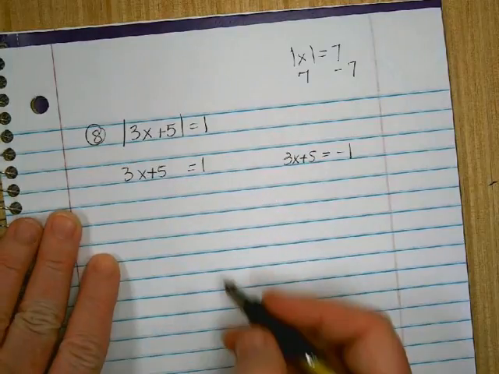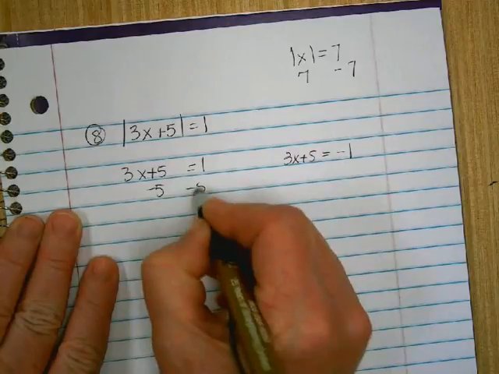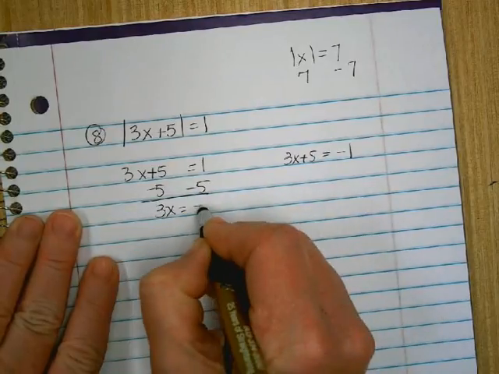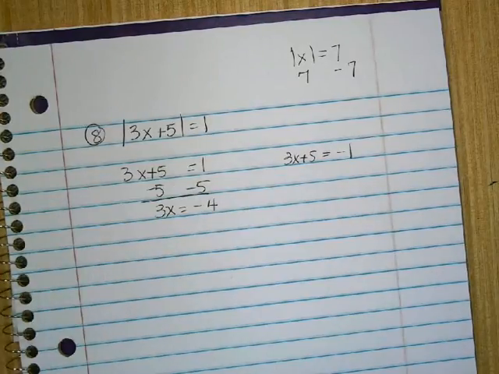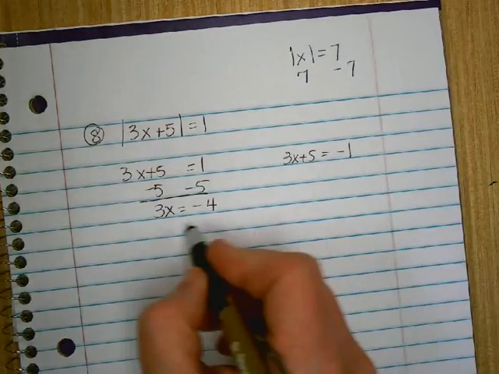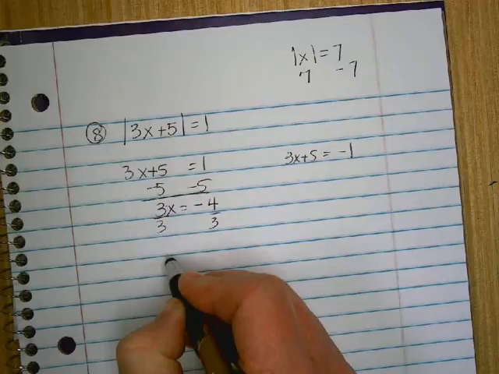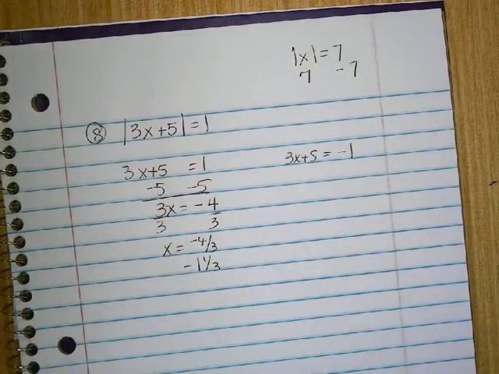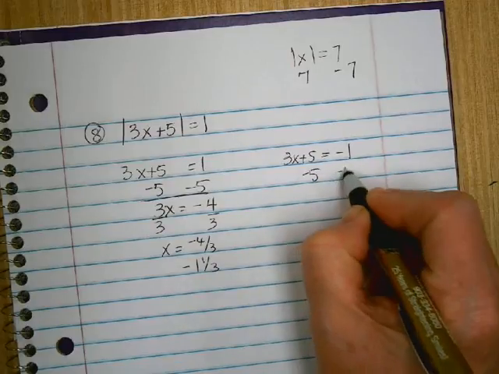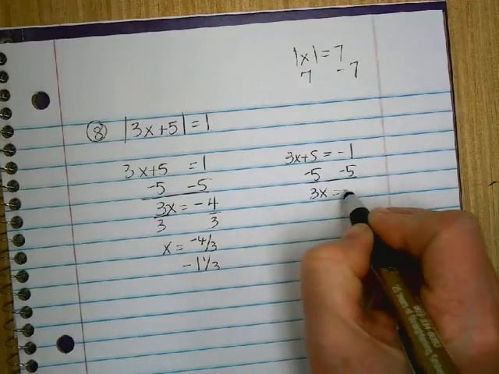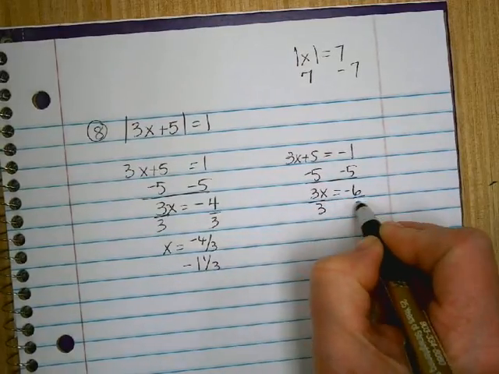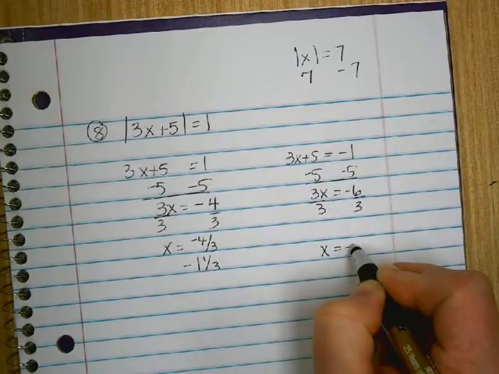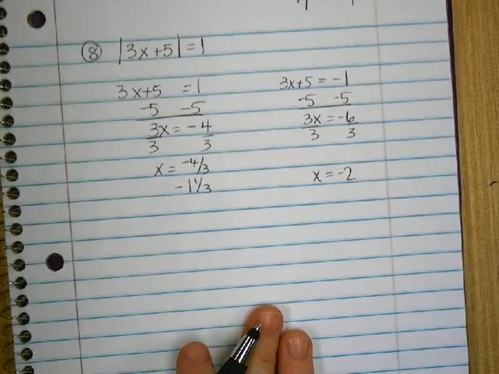So subtract 5 from each side. Divide by 3. X could be negative 4/3, which is negative 1 1/3. Subtract 5. 3x could be negative 6. Divide by 3. X could be negative 2. So those are your two answers for number 8.